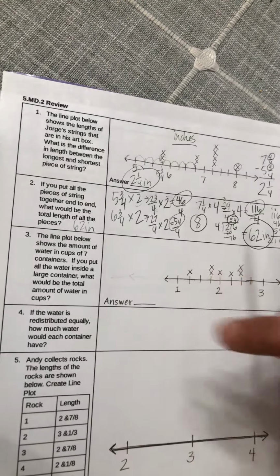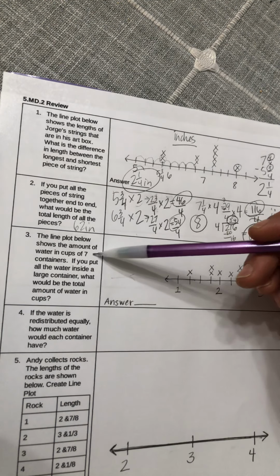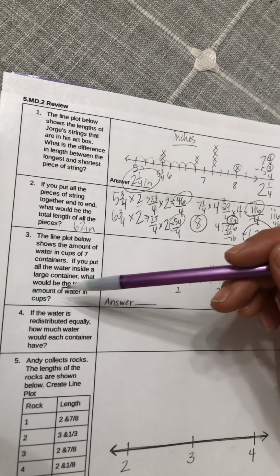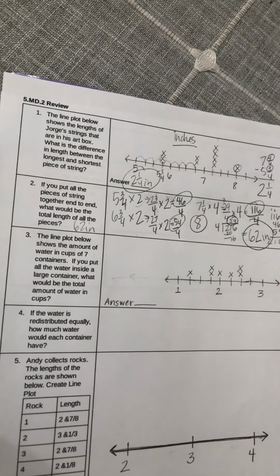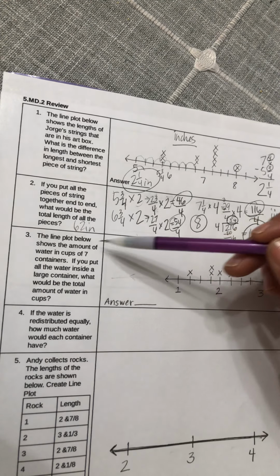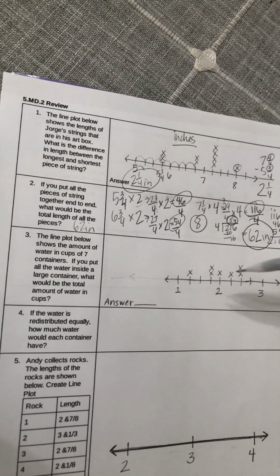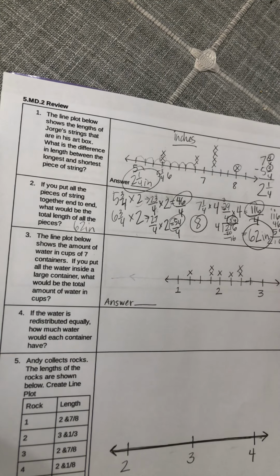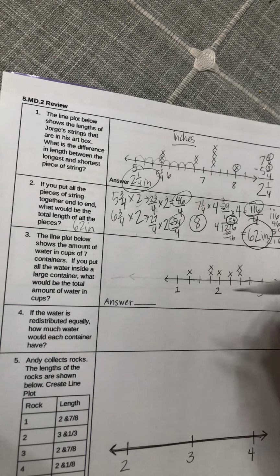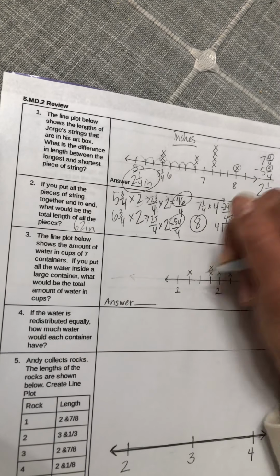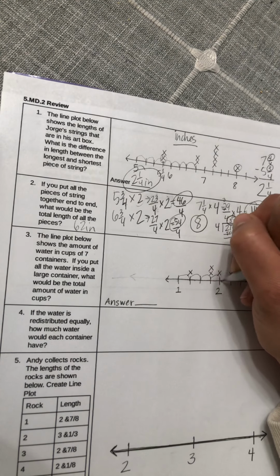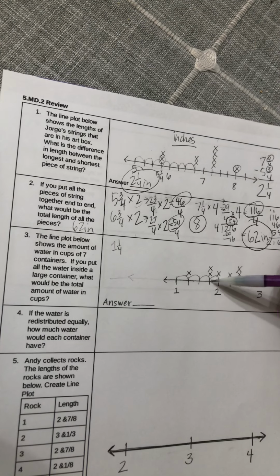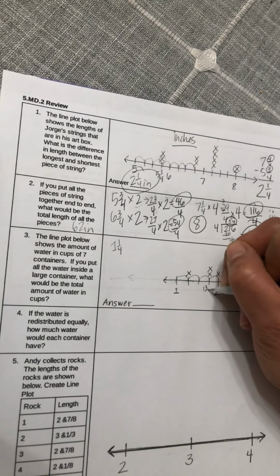All right, this next one, the line plot below shows the amount of water in cups of 7 containers. If you put all the water inside a large container, what would be the total amount of water in cups? All right, the line plot shows the amount of water in 7 cups. Okay, that makes sense. Oh, okay, so we've got to do the same thing we just did right here, right? So we've got to figure out what these are. So if we have 1, 2, 3, 4, this is just 1 1/4, and then this is 1 3/4, right? And there's 2 of them.